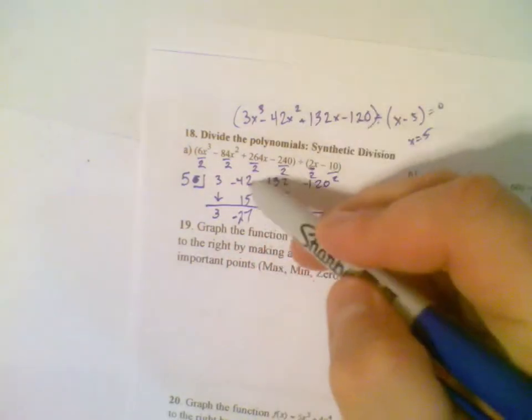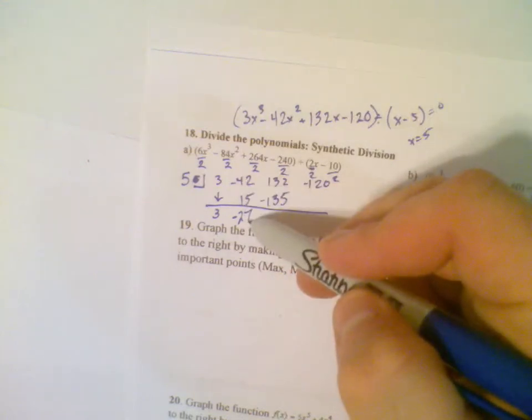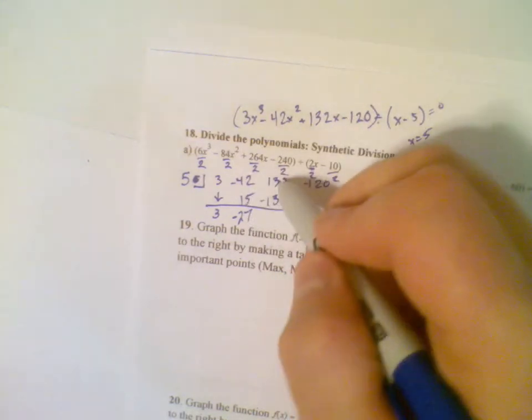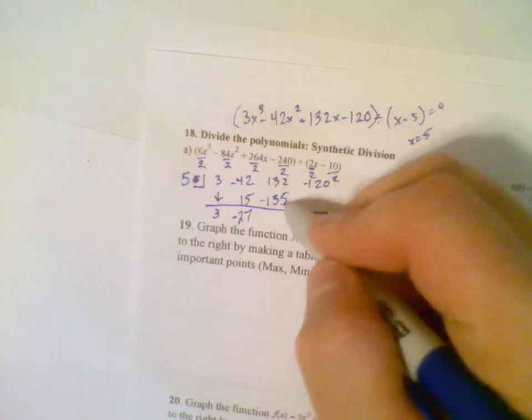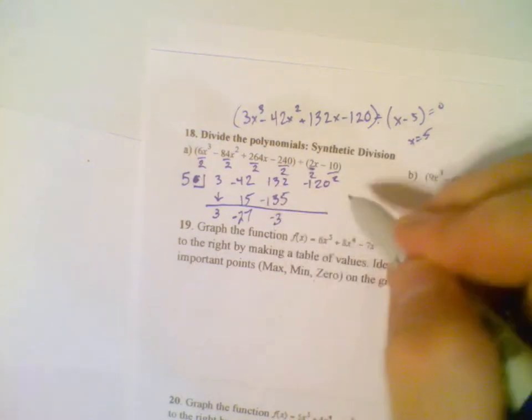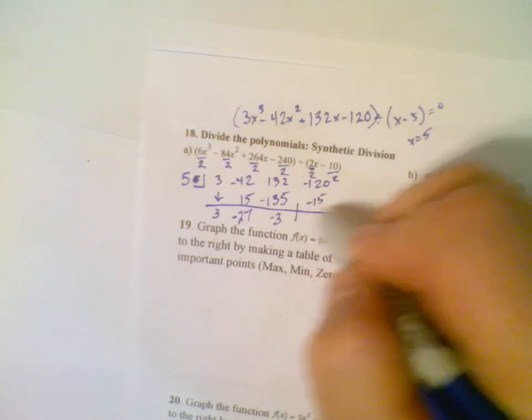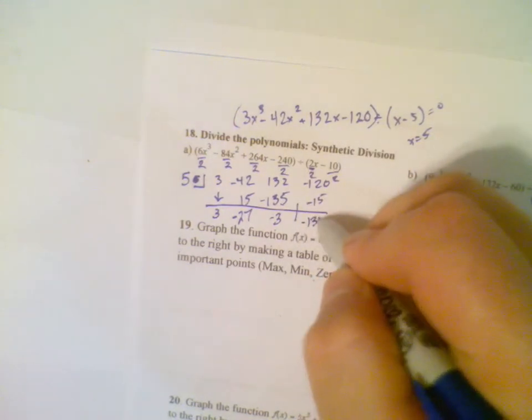So remember, when I write these numbers up here, I'm adding down. So that's where that negative 27 comes from. If I add down here, 132 plus a negative 135 gets me to a negative 3. Which gives me a negative 15, and then my remainder is negative 135.